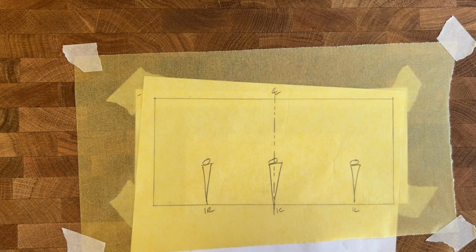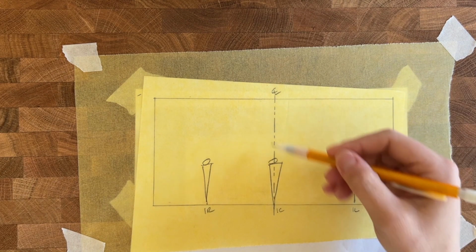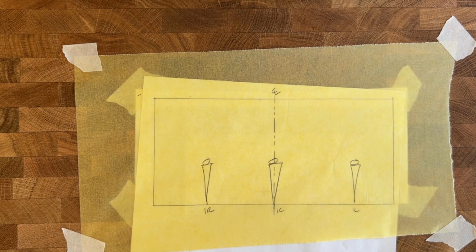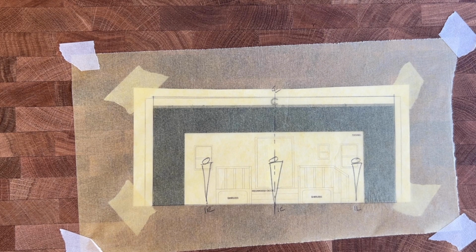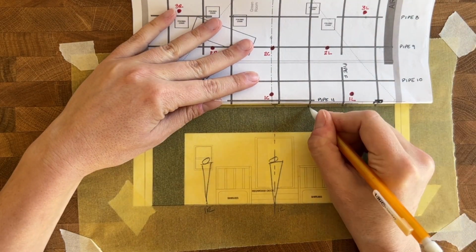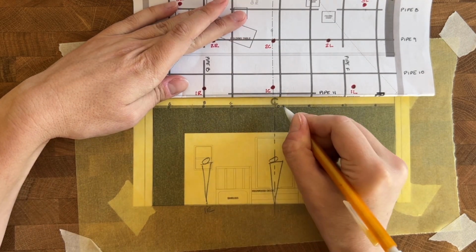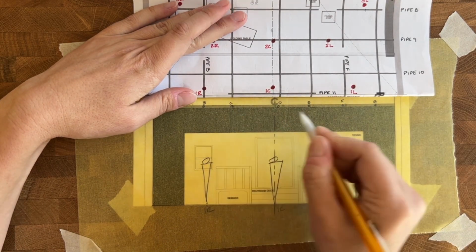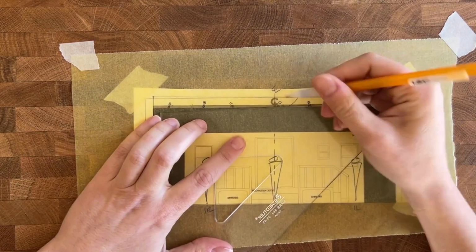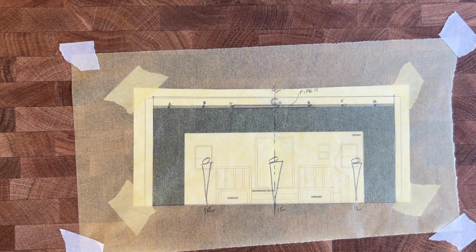So I've traced the inside wall of the theater, the center line, my areas, and I'm about to trace the grid. I'm going to be looking at the pipes that are directly over my areas, and I'm not going to draw them exactly like the elevation you've been given. The pipes stop and start, so I want to know how they really look. You can see that pipe 11 doesn't span the whole way across my areas, so that's how I've drawn it.